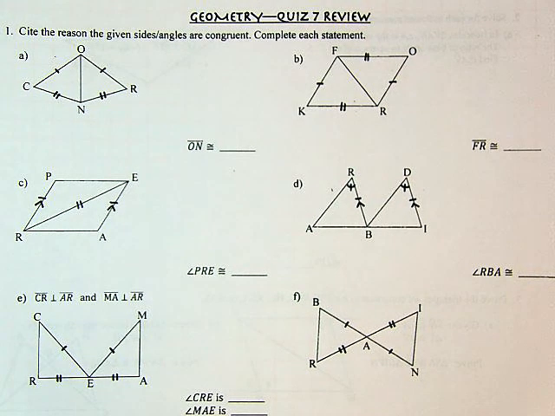All right, you guys, today I'm doing a little review for quiz 7, and our problem today, this big first problem, is just to help you guys see the connections that we're making when we write proofs. So first up, I'm saying cite the reason the given sides or angles are congruent, and then complete the statement.